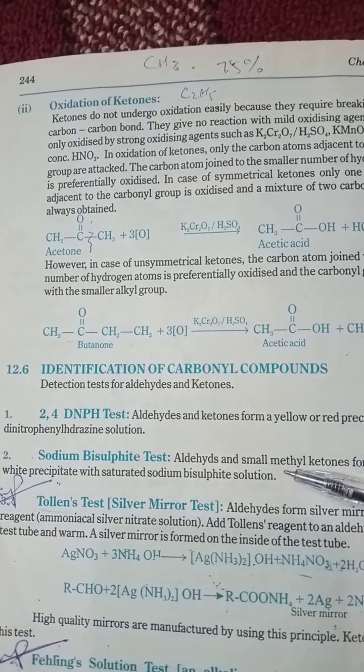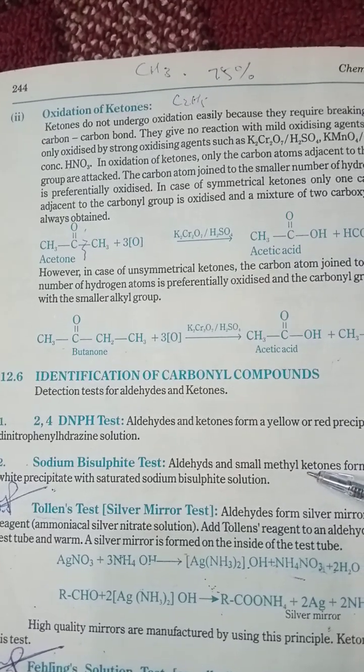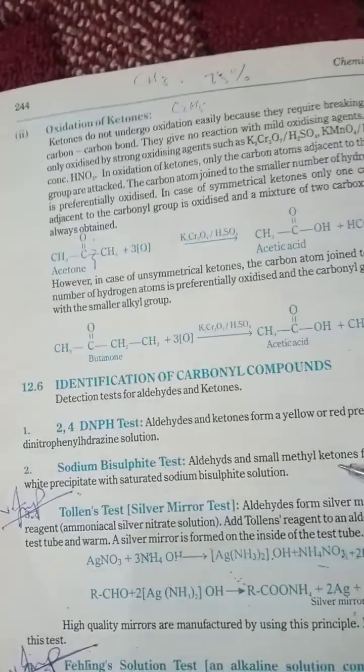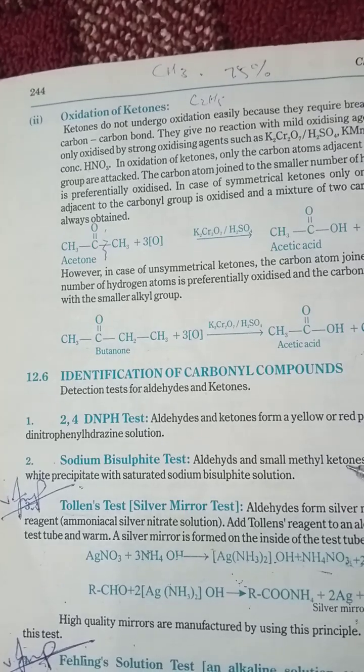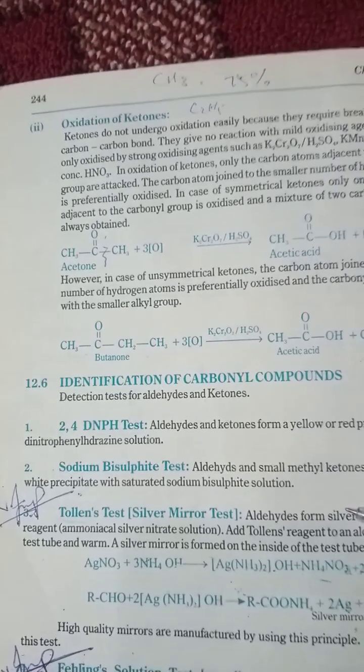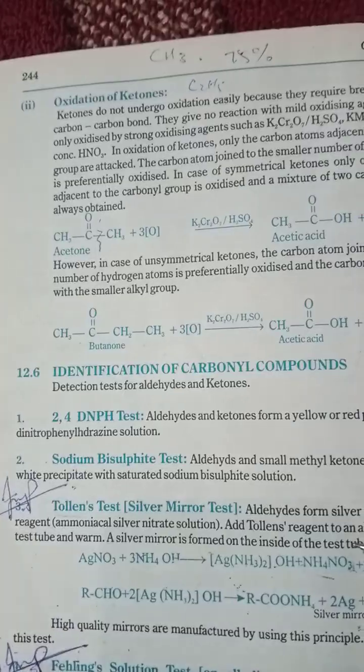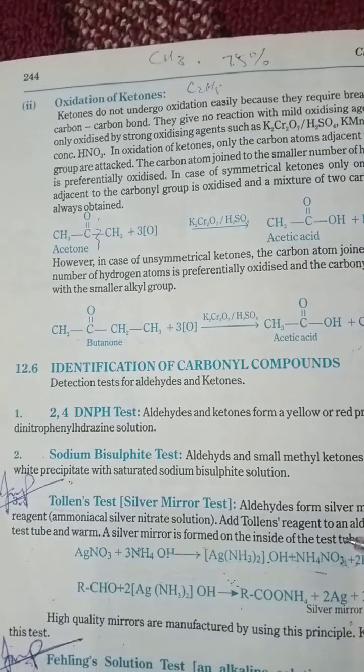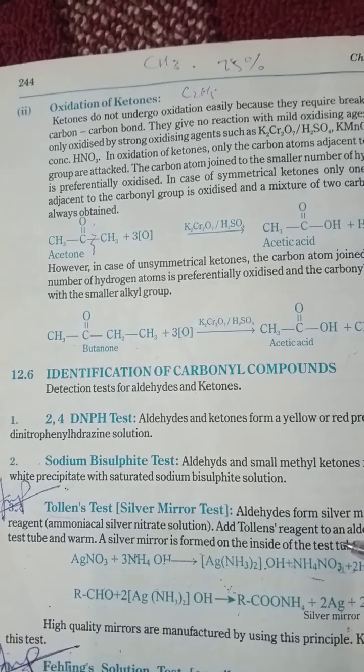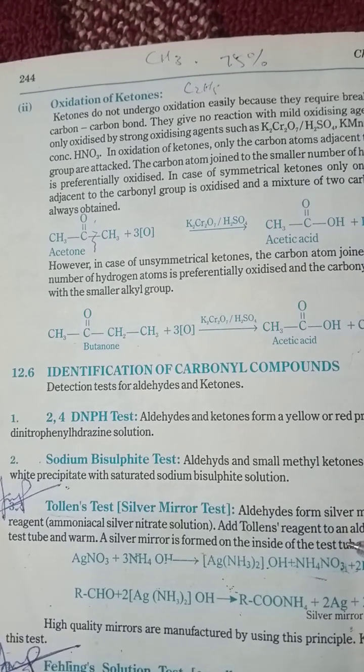In this reaction, whenever the reagent reacts with aldehydes and methyl ketones, it will generate a white precipitate that indicates that ketone or aldehyde groups are present inside the test tube. Tollens' test is the silver mirror test.